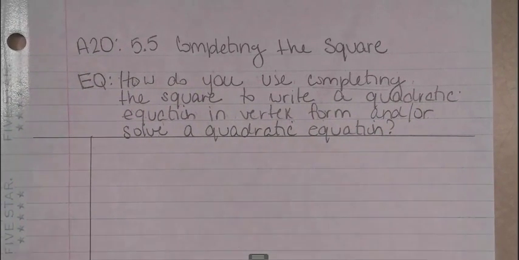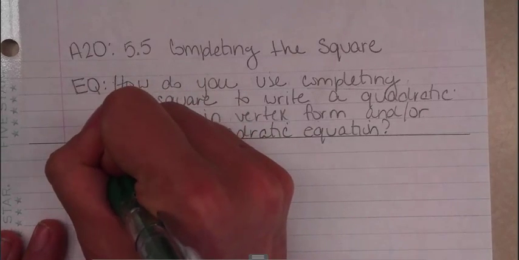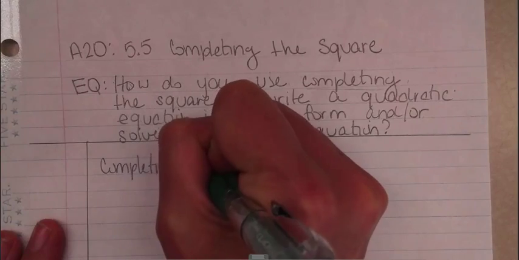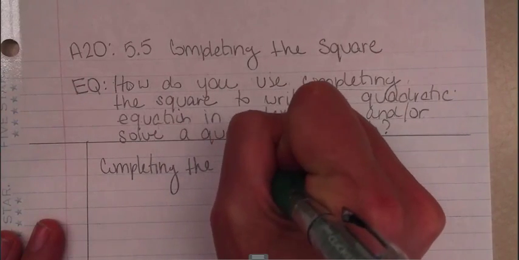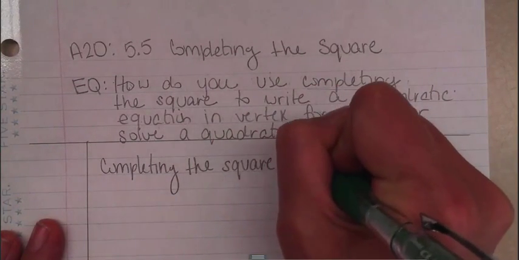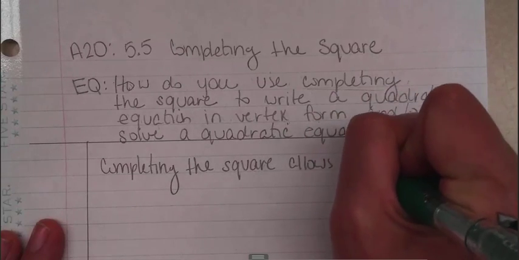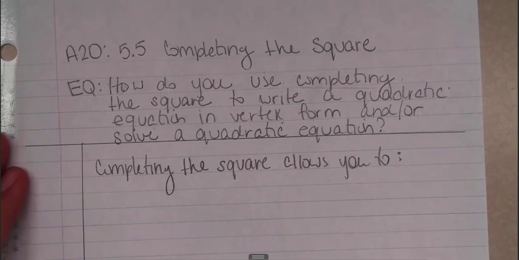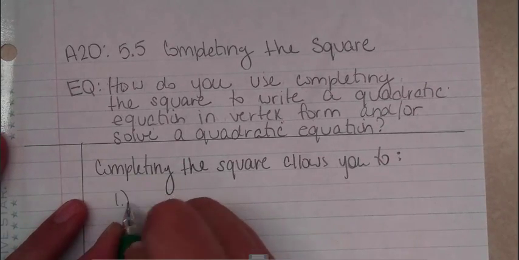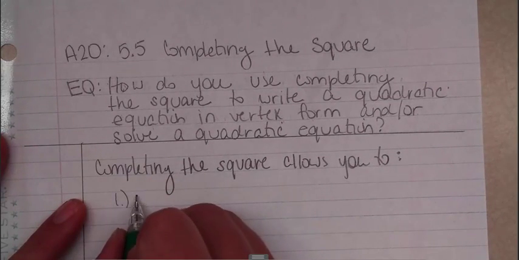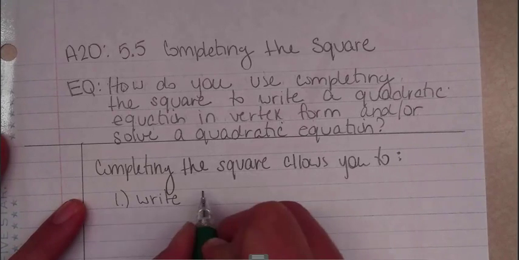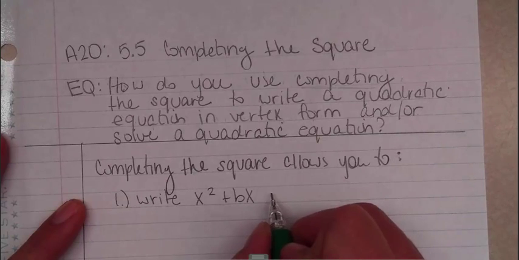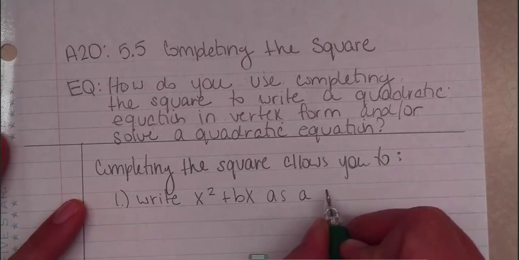And why do we use this? Completing the square allows you to do a couple of things. First, it allows you to write x squared plus bx as a binomial squared.